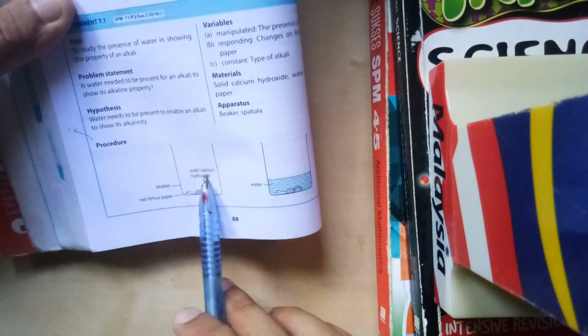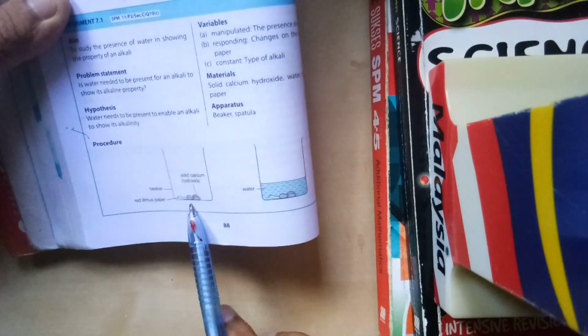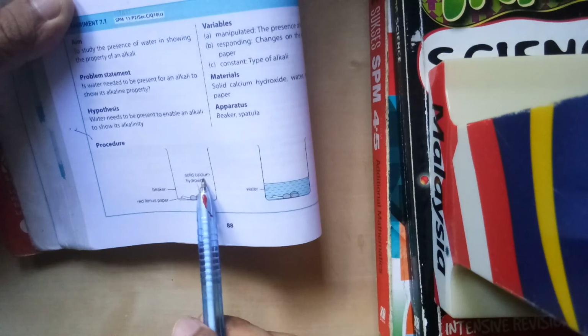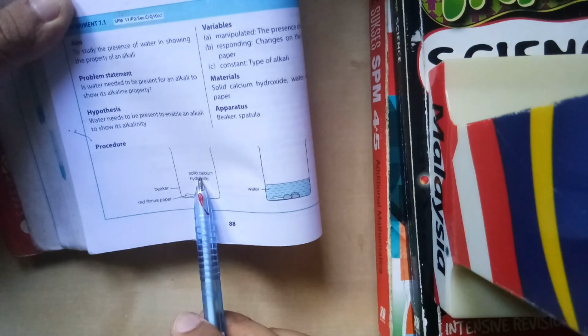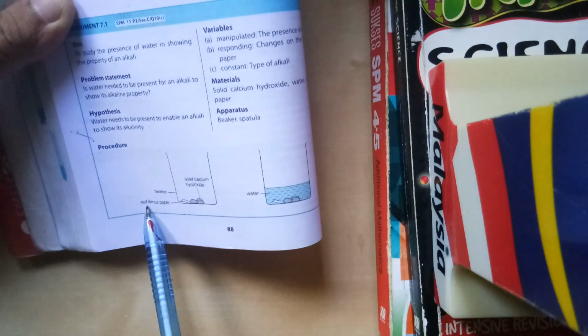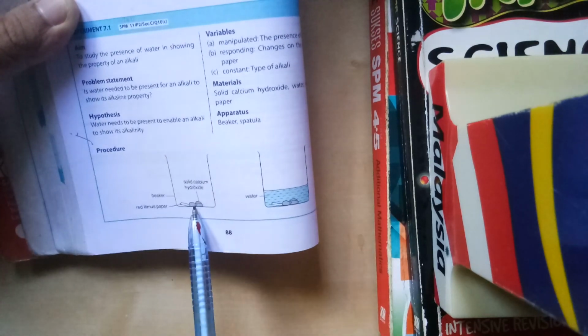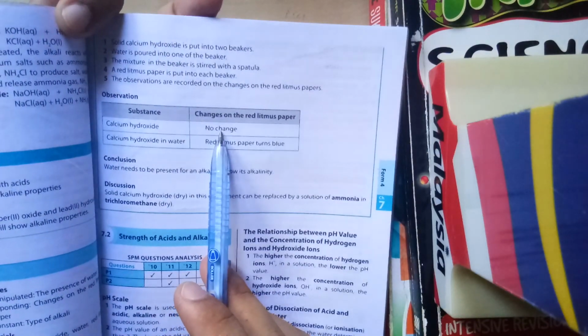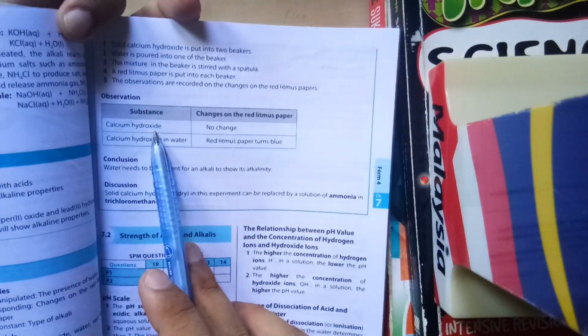Okay, so if you see here in this book, it shows solid calcium hydroxide. If you see the diagram, there is no water, and you put red litmus paper. Calcium hydroxide should basically be alkali. If they are alkali, they must change the red litmus paper to blue. For this one, it is the same thing, but you put water. When you see the result here, there is no change. Why no change for the calcium hydroxide?